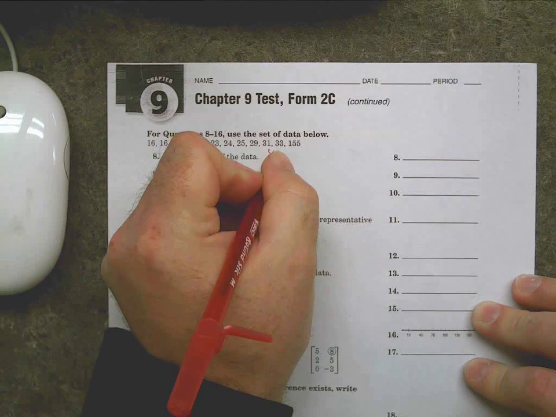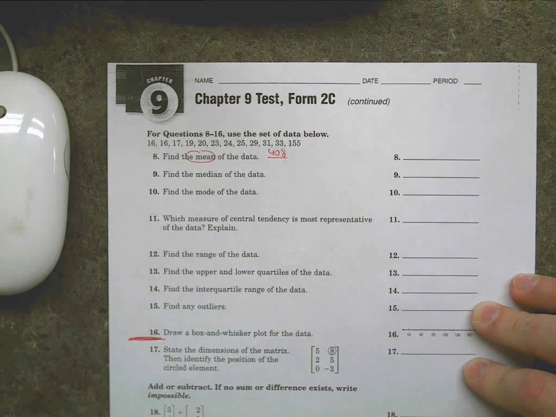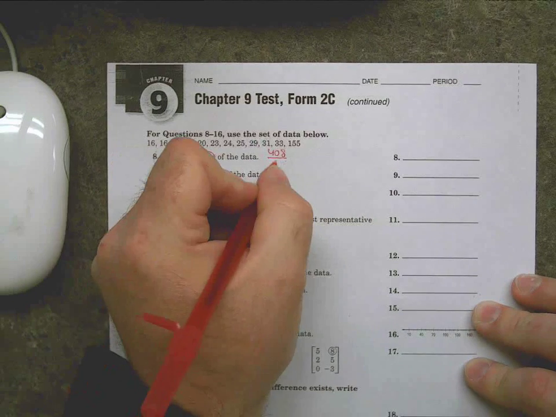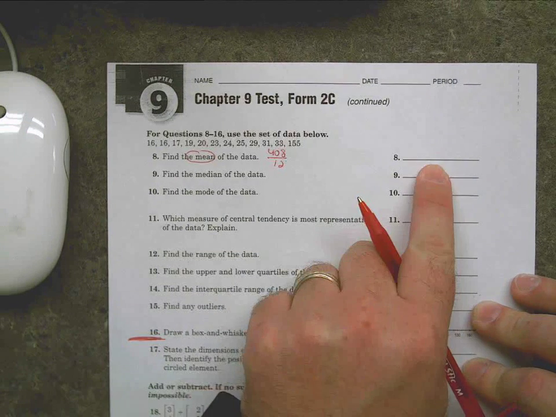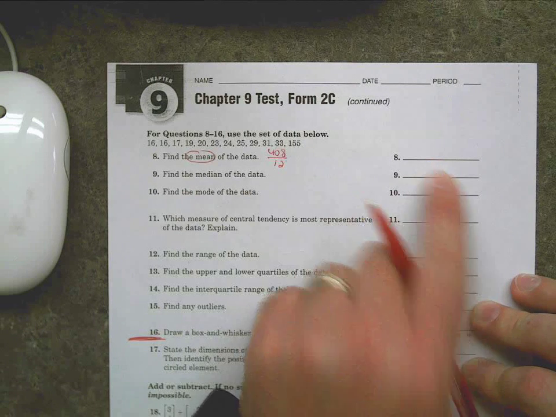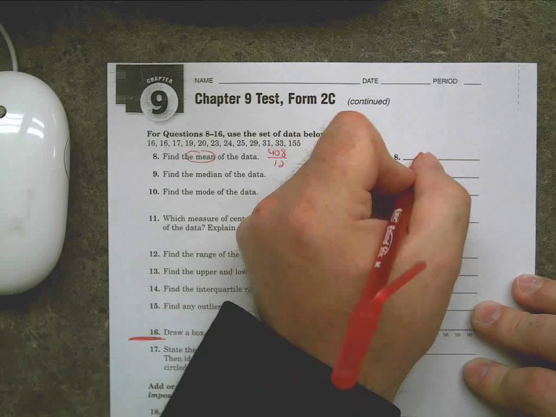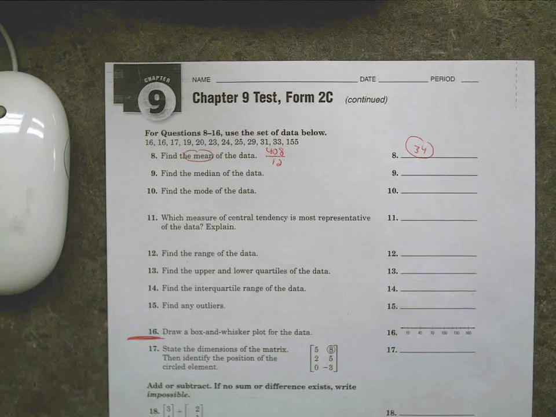Okay, it's 408 divided by, now, somebody in here, raise your hand. What do I divide by? And why? Allison? 12. Now, 408 divided by 12 should give me something pretty quick and easy. What was my exact answer here for my mean? Austin? 34. Circle it.